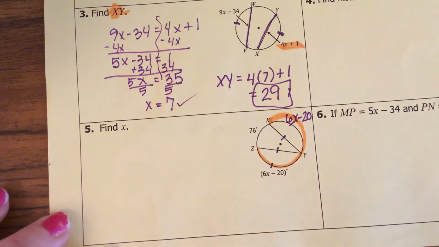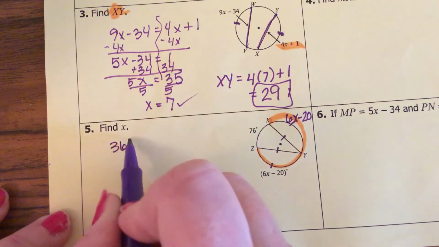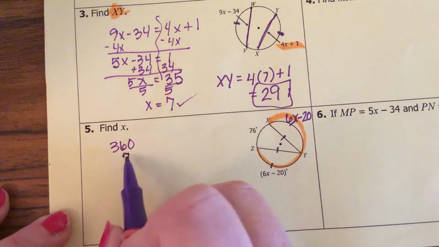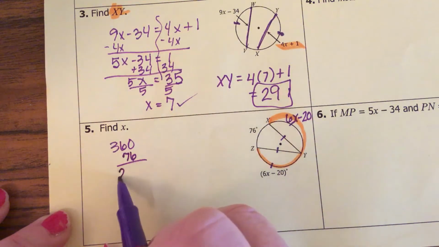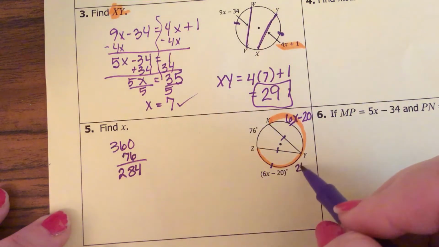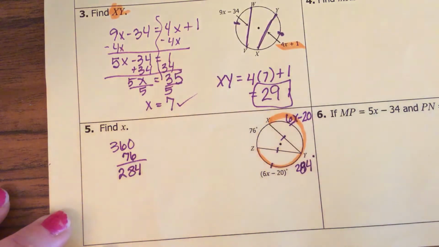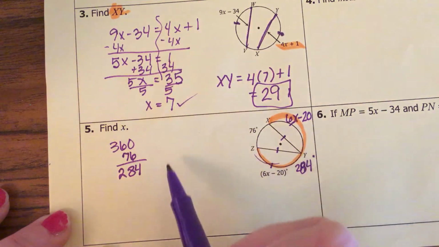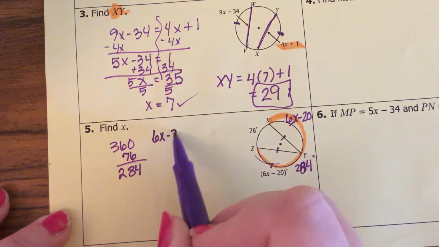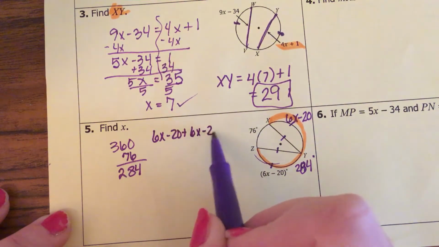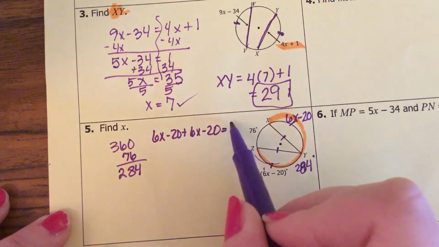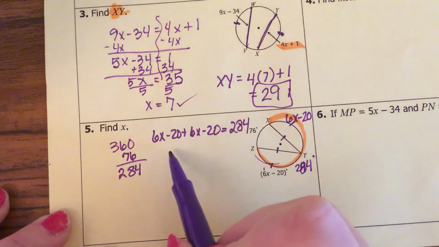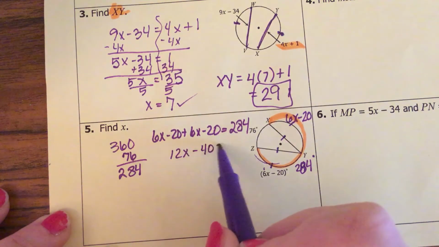If we think back to homework 1, I can say the whole circle is 360 degrees. If I take away 76, which is the part that we know, we're left with 284. So this whole part is 284. So let's set up our equation that way. The whole part that's in the orange here. So we're going to say 6x minus 20 plus 6x minus 20, these two, equals 284. So that ends up giving me 12x minus 40 equals 284.